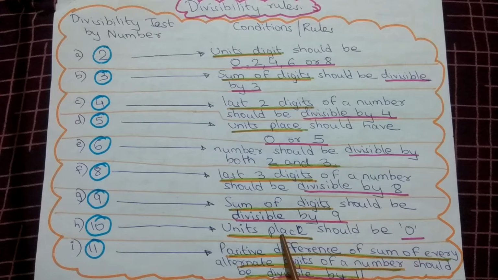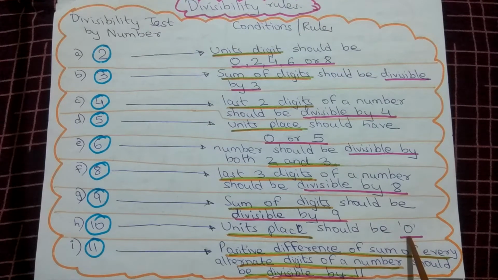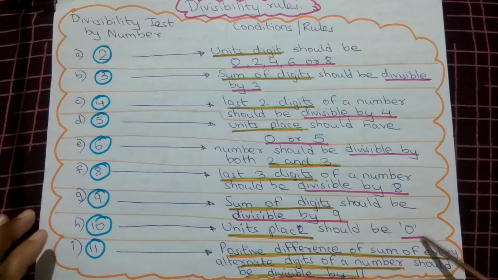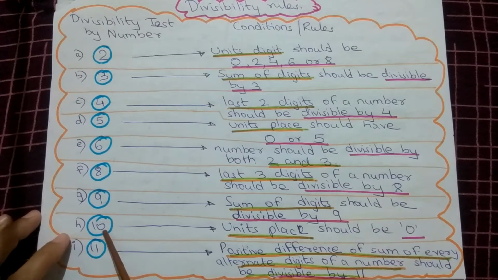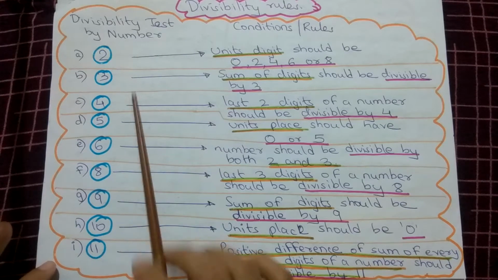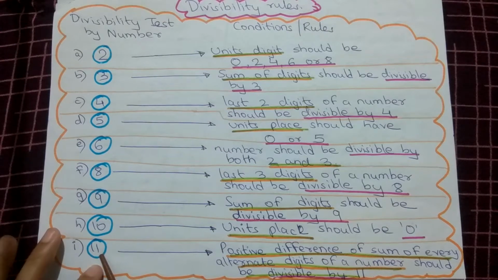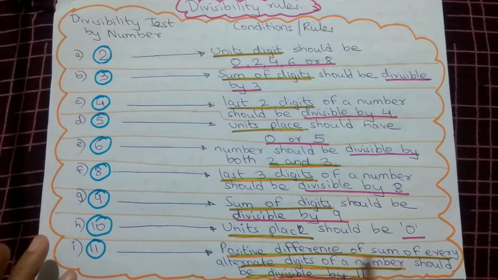Divisibility test by number 10. If the units place of the original number has 0, that means in the units place we have 0, in that case the number is divisible by 10. Divisibility test by number 11. If the positive difference of the sums of every alternate digit of the number is divisible by 11, this shows that the number is divisible by 11.